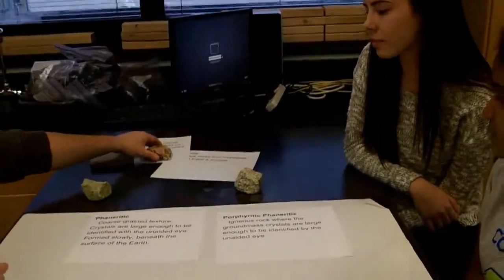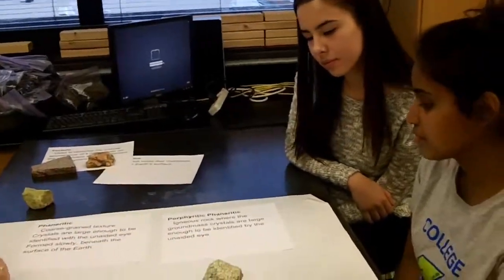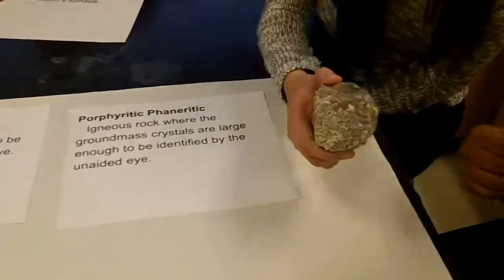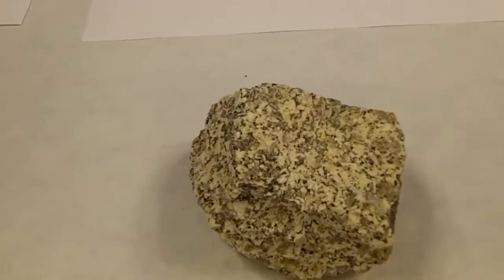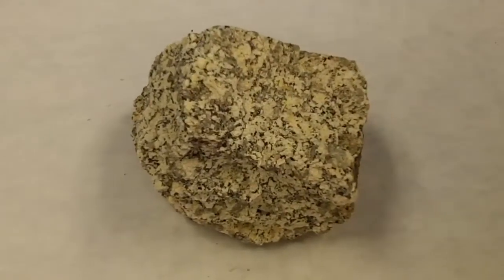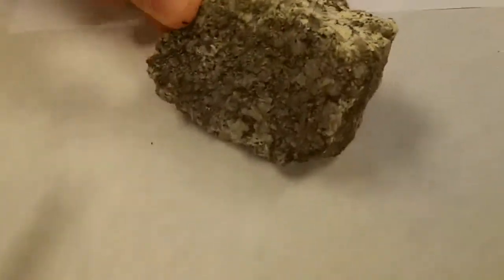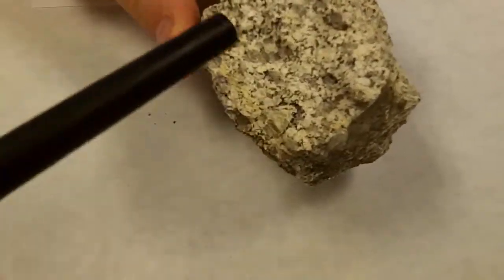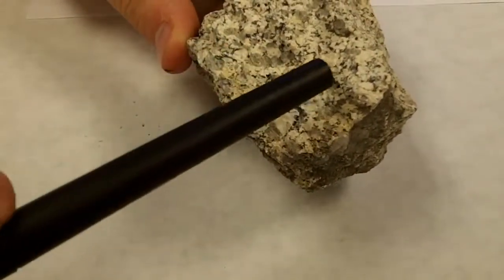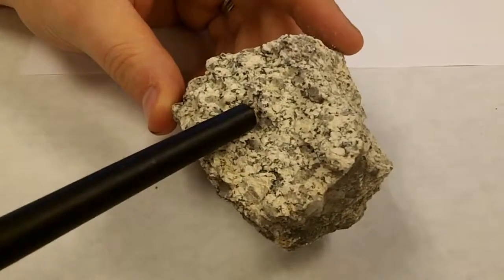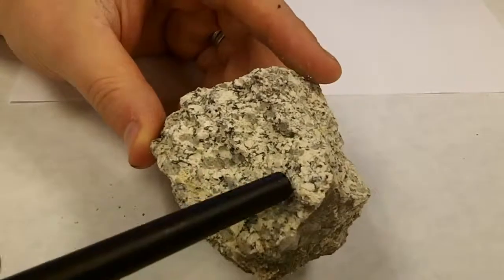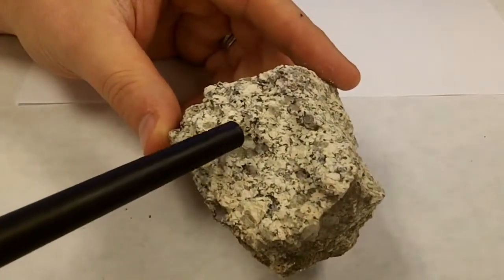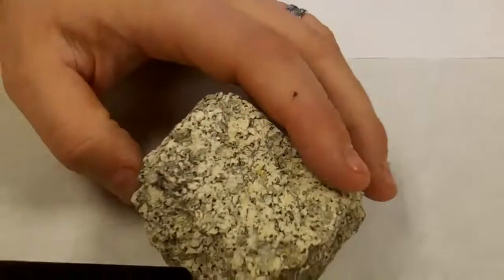All right, and then what about this guy? You might have to look real close with that one. Phaneritic. Yeah? Is there anything in there that's larger than anything else? Let's take a closer look. Right, see these guys? See in there? They're kind of that dull grayish white. You see those? You see how those are kind of large? They're bigger than everything else around them.